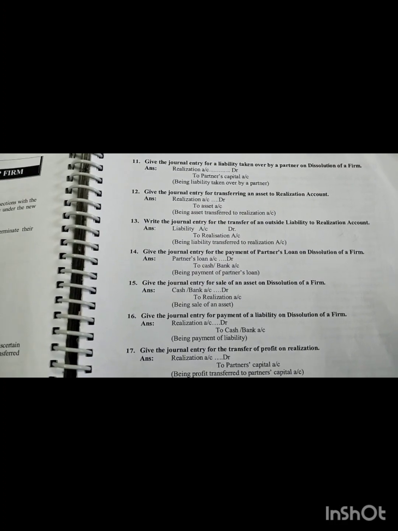For the sale of an asset, cash or bank account debit to realization account. For payment of a liability on dissolution of firm, realization account debit to cash or bank account. For the transfer of profit on realization account, realization account debit to partner's capital account. Journal entry for transfer of loss, partner's capital account debit to realization account. For realization expenses paid, realization account debit to cash account.